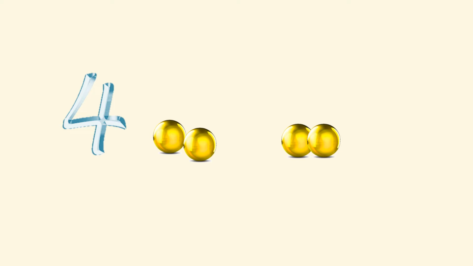And we could separate those 4 balls into groups of 2 without having any remainder. That means I could divide 4 completely by 2. Or else we can say 4 is completely divisible by 2.